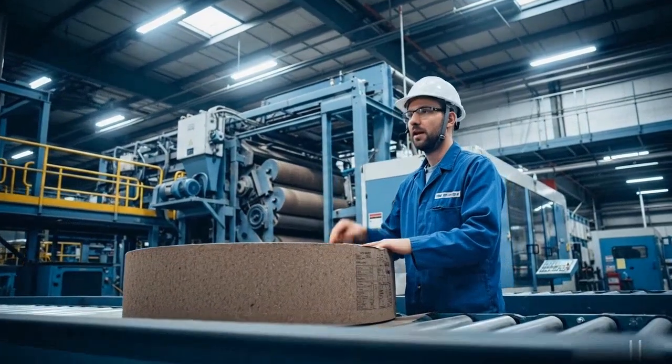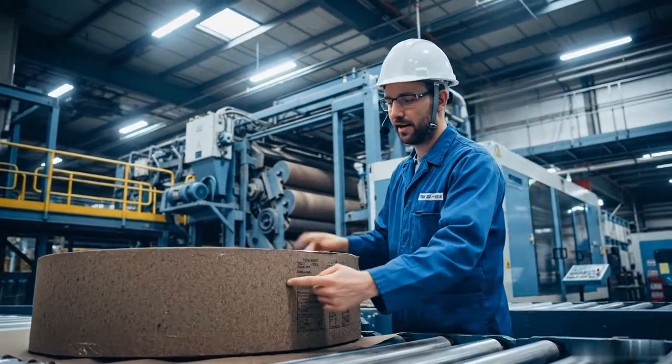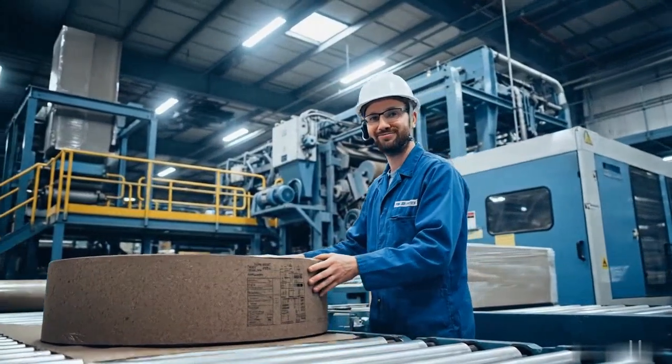I understand the issue. Let me check the specifications on this shipment right now. It seems the outer wrapping is secure.